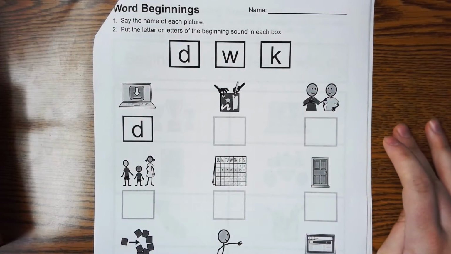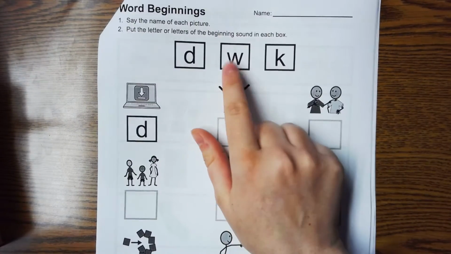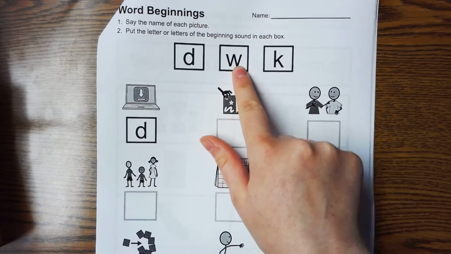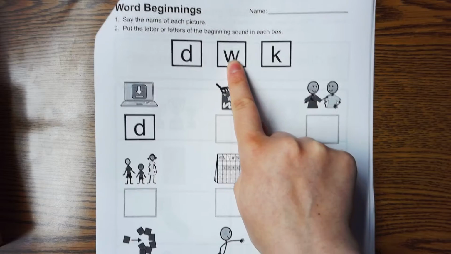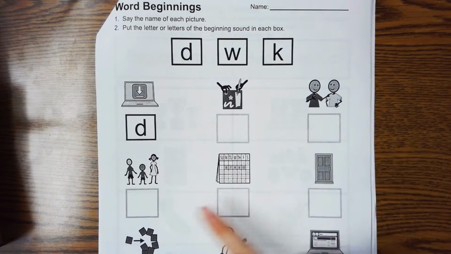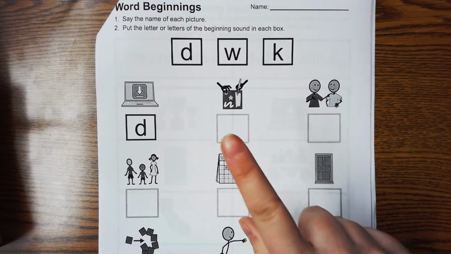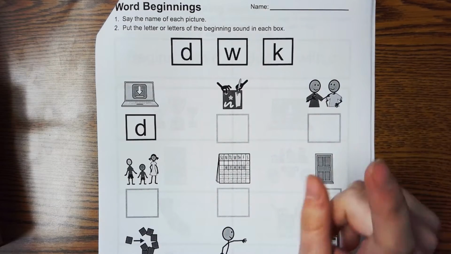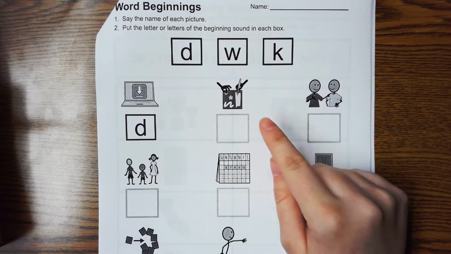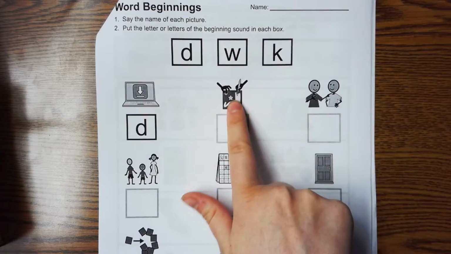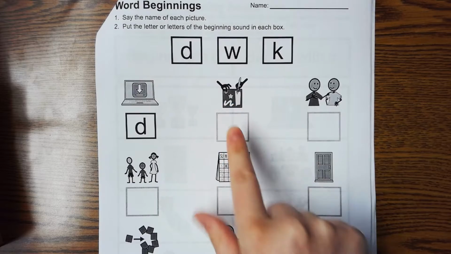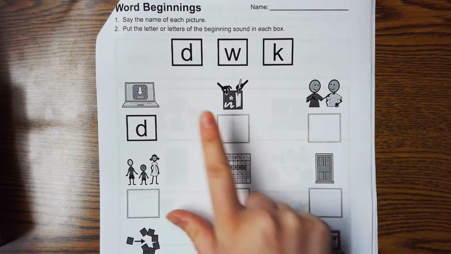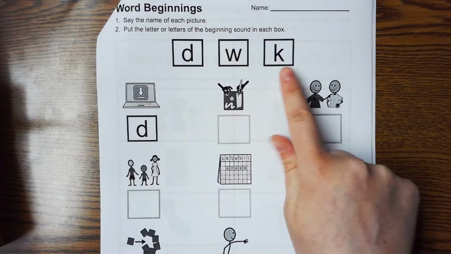Okay, this is the same thing, but we have an extra letter sound. We have our w, our W that makes the w sound. So here you're going to be doing the same thing. You might see some of the same words that were on the first one, so you're going to practice those again, but there may be some new ones. And you're also going to be practicing writing your letter as well. So you're going to say the word, and then you need to write in the box underneath its starting letter sound, if it's a d, w, or k.